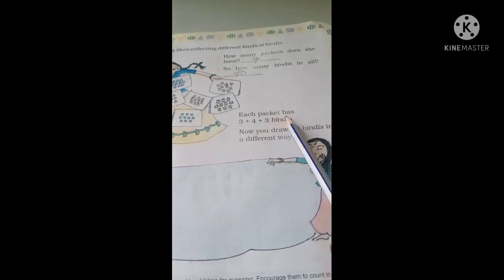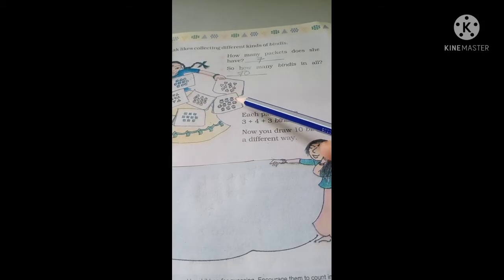Okay. So each packet has 3 plus 4 plus 3. That I already told you, right or wrong? Every packet had a 3, 4 and 3 arrangement. Now you draw 10 bindis in a different way. Students, in every packet there is the same pattern. Now you can also make your own different pattern to arrange 10 bindis.